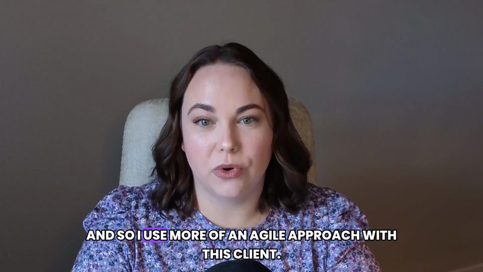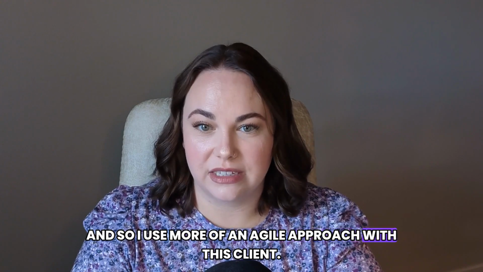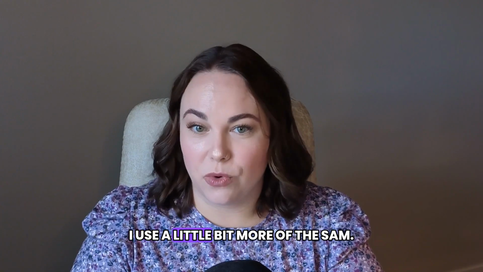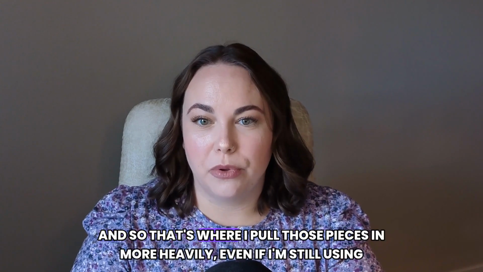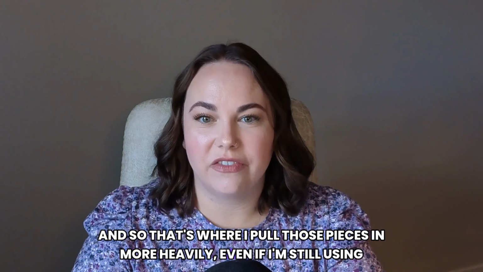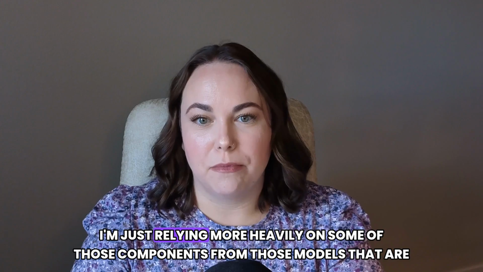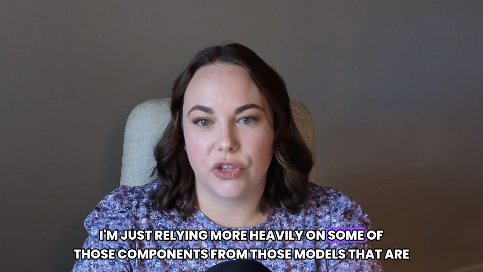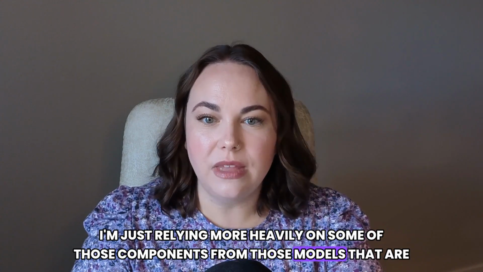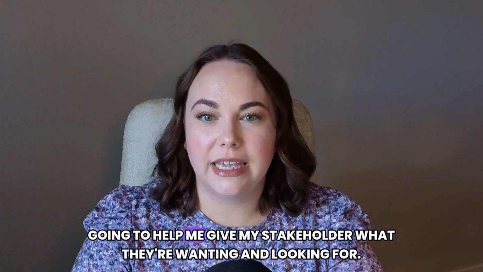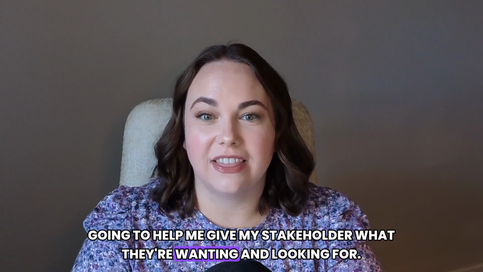And so I use more of an Agile approach with this client. I use a little bit more of the SAM. And so that's where I pull those pieces in more heavily, even if I'm still using elements of the other models. I'm just relying more heavily on some of those components from those models that are going to help me give my stakeholder what they're wanting and looking for.